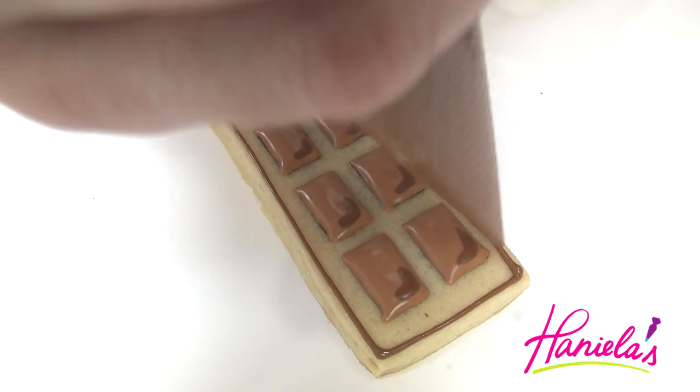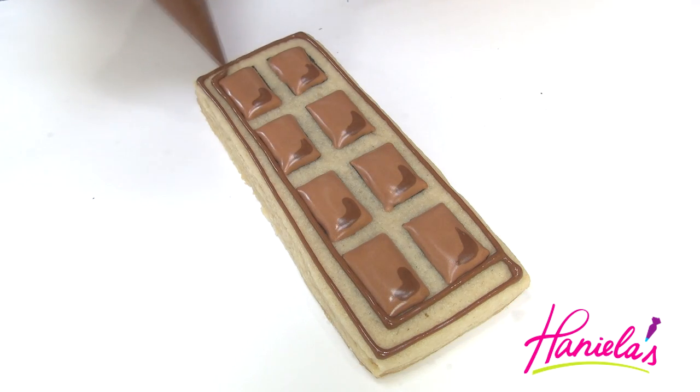Now take darker brown and you're gonna outline and flood the whole cookie.